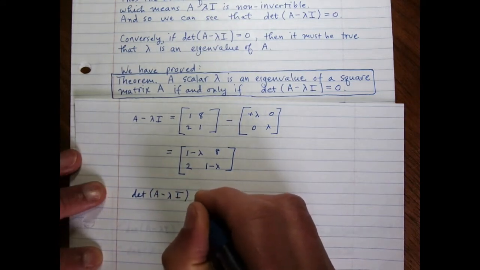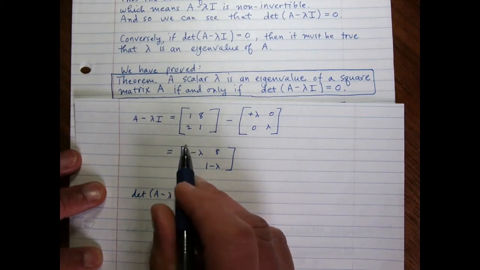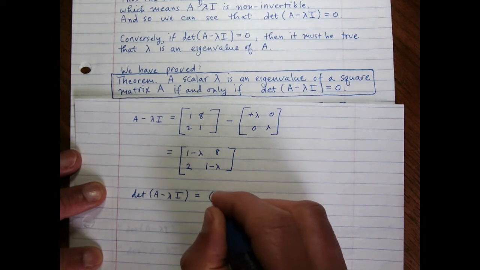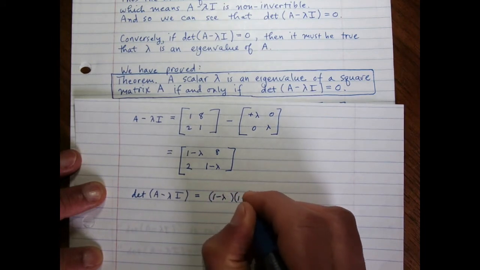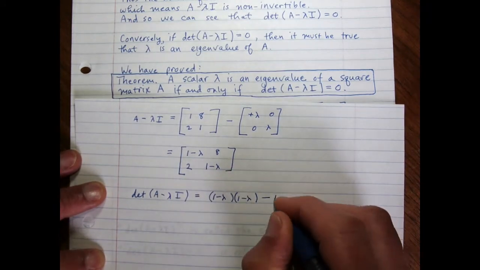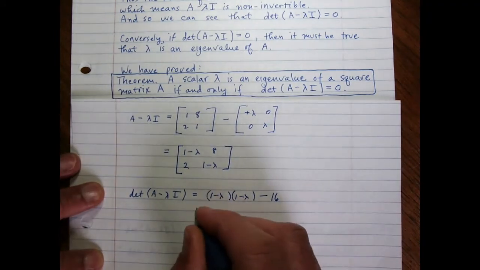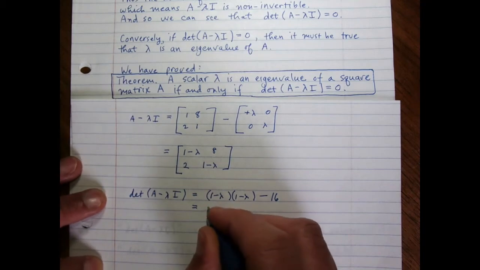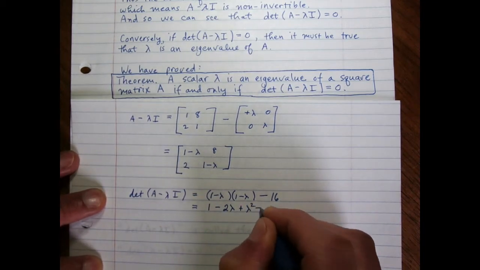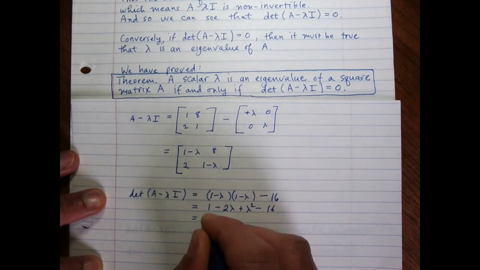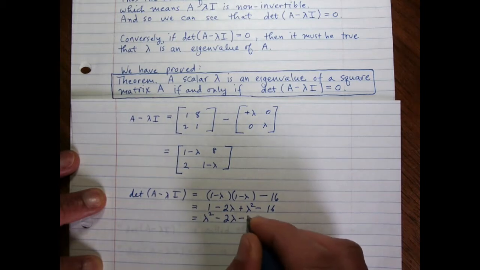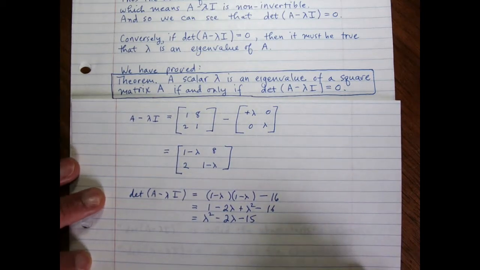And since this is a 2 by 2 matrix, we can just take the product of the entries on the main diagonal. So 1 minus lambda times 1 minus lambda, minus the product on the reverse diagonal, minus 16. So I get 1 minus 2 lambda plus lambda squared minus 16, or lambda squared minus 2 lambda minus 15.